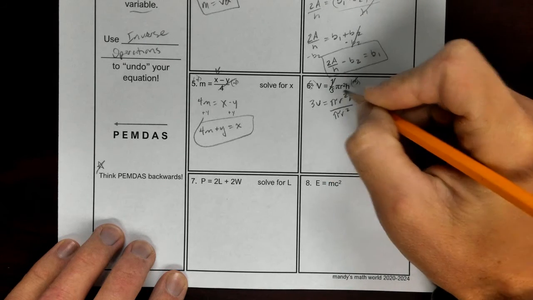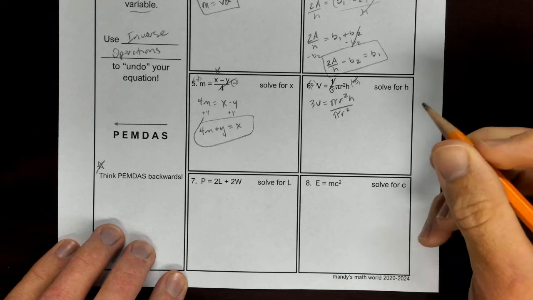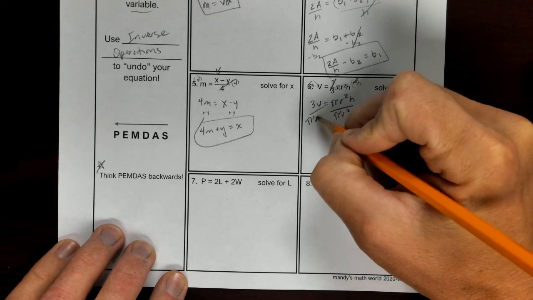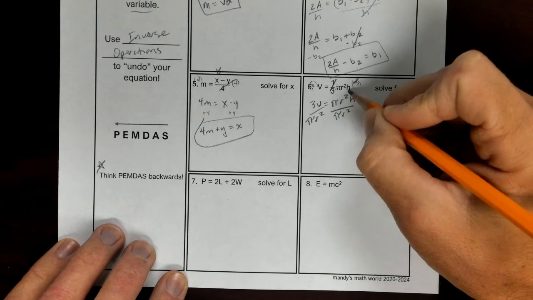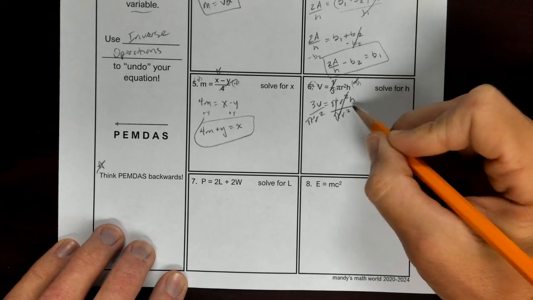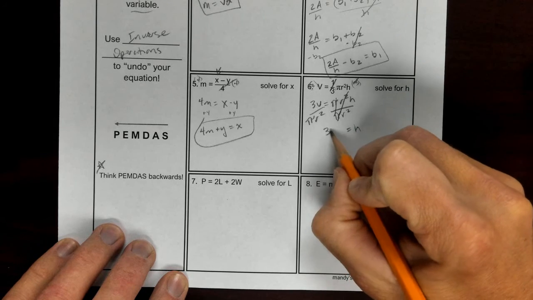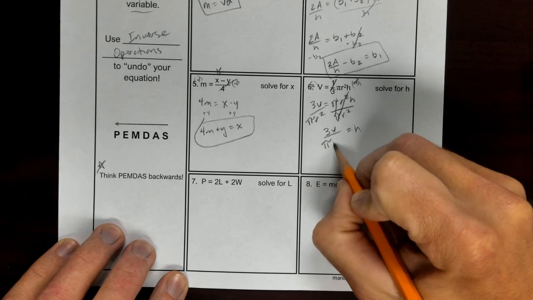Pi times r squared times h. So the opposite of multiplying is to divide. So we're dividing by pi r squared. So that goes away. We're left with h over here. Over here we've got 3v over pi r squared.